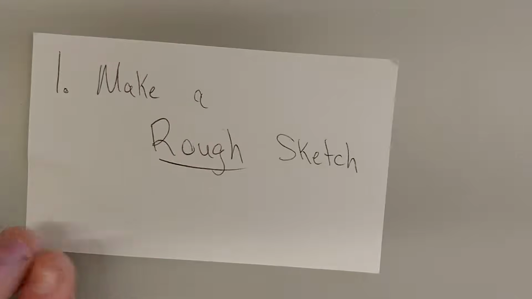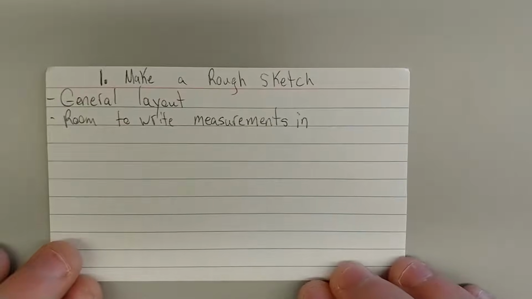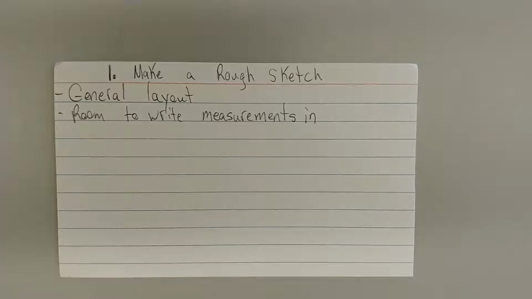So step one is we're going to make a rough sketch. And what the heck is a rough sketch? Well, a rough sketch is simply a general layout. You're going to leave room to write your measurements in. This is not to scale or anything. This is just going to give you the basic outline of the room and the furniture in it.